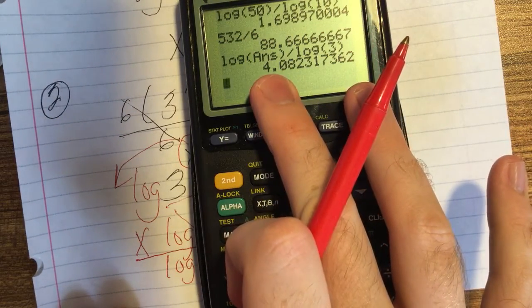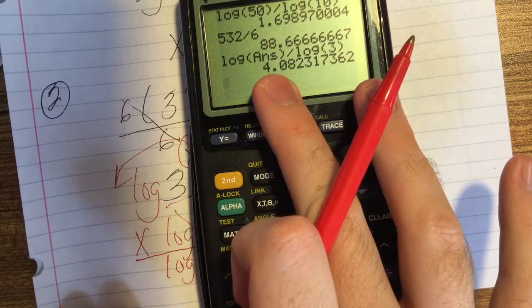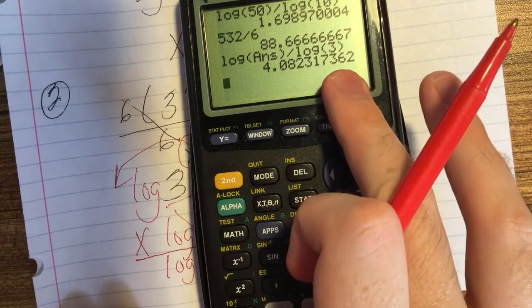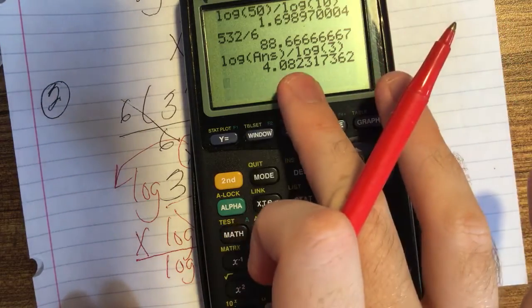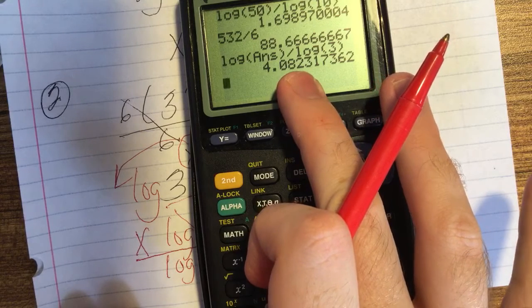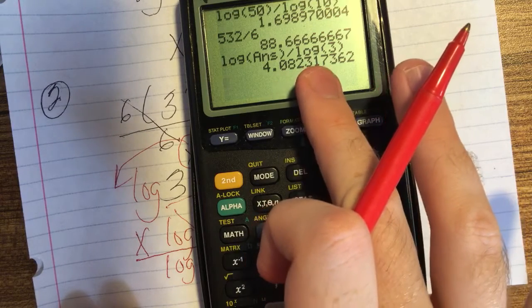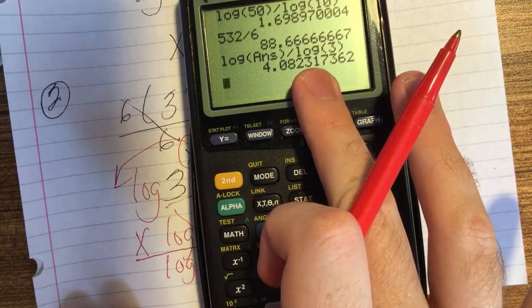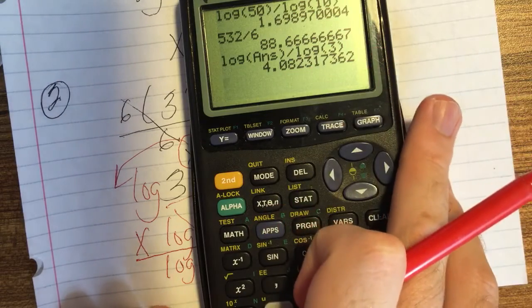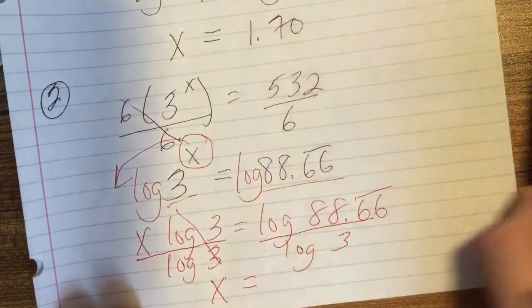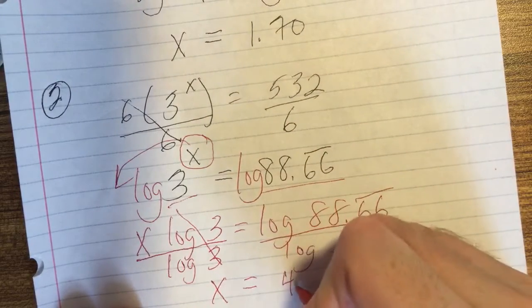Our answer output says 4.082317362. We want to round to the nearest hundredth. The 8 is in the hundredth spot. Look at the digit to the right of it, which is a 2. It's going to round it down. So our answer is going to be 4.08. That's the value of x to the nearest hundredth.